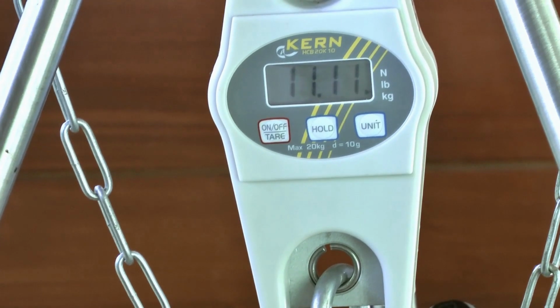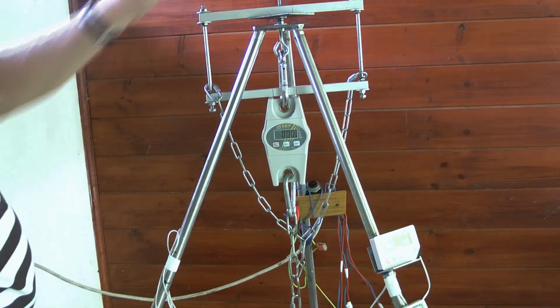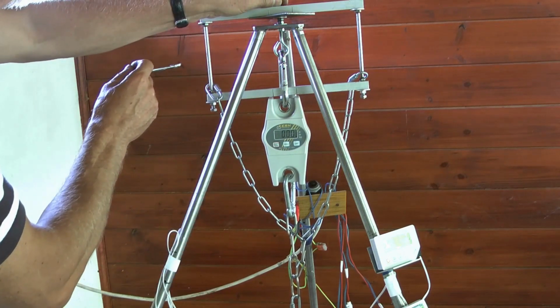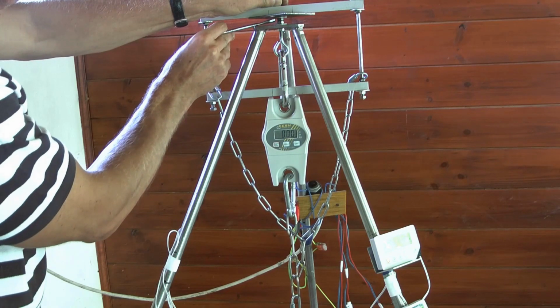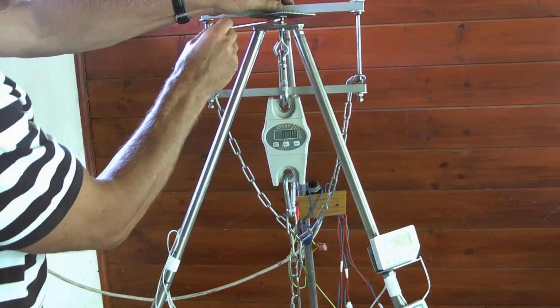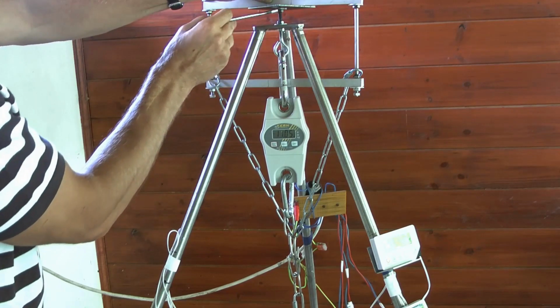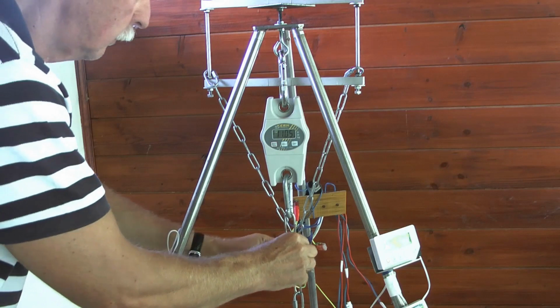In this fully loaded status, the balance was reset to 0, and I started to lift the accelerator gradually back from the balance onto the stand. Now the weight is fully taken off from the balance.